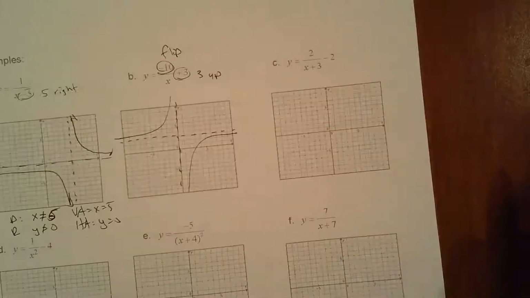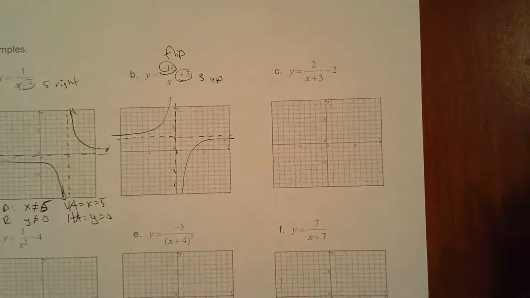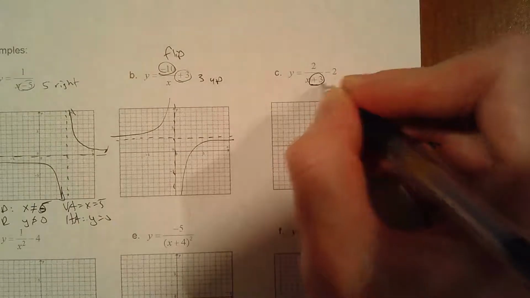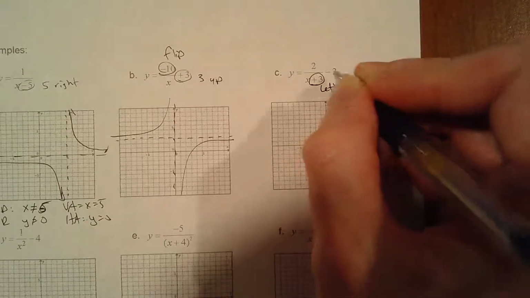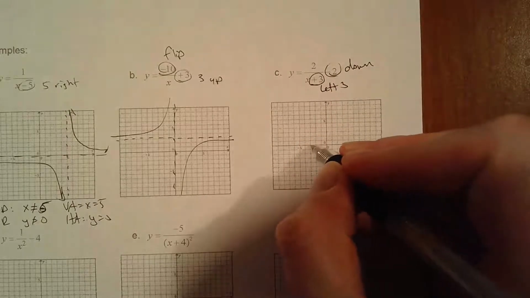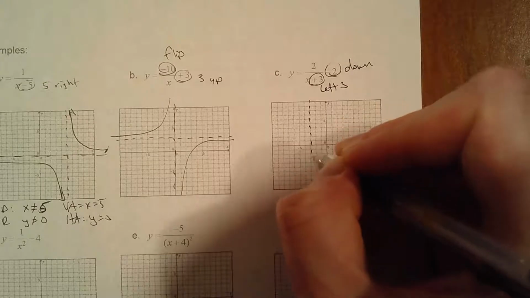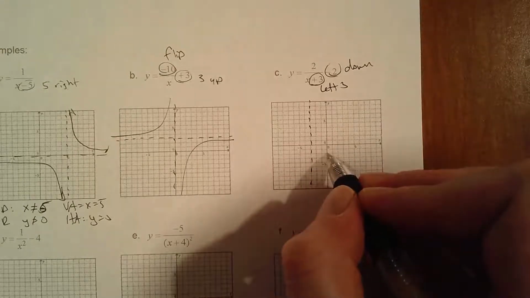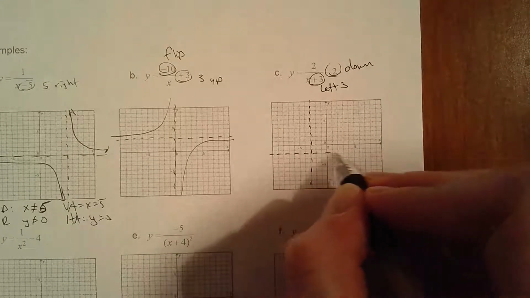We can throw 2 shifts in one. So this is left 3, this is down 2. So left 3, 1, 2, 3. Here's my vertical asymptote. Down 2. Here's my horizontal asymptote.